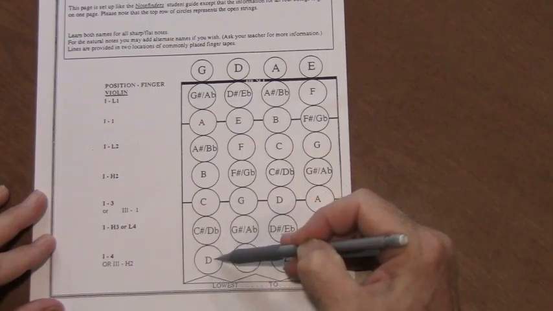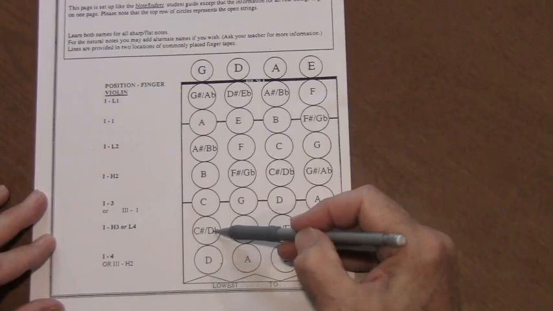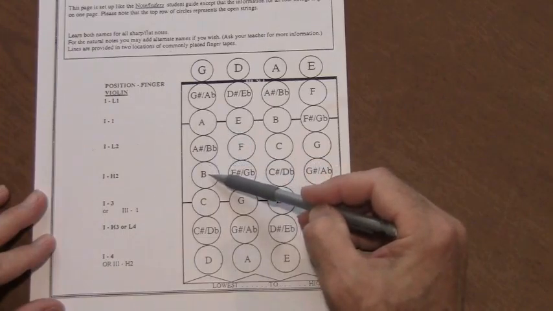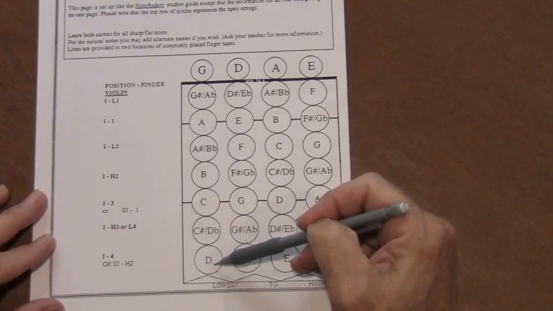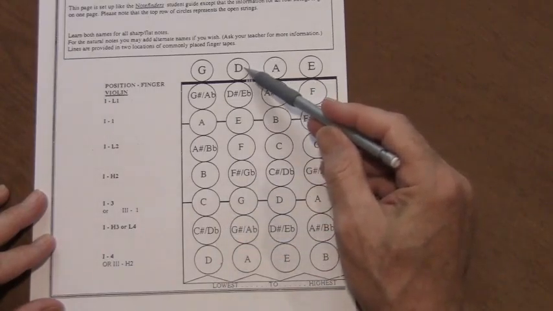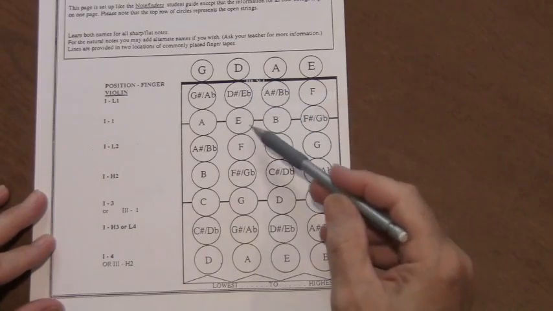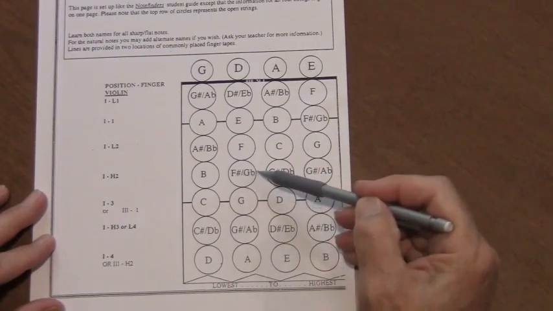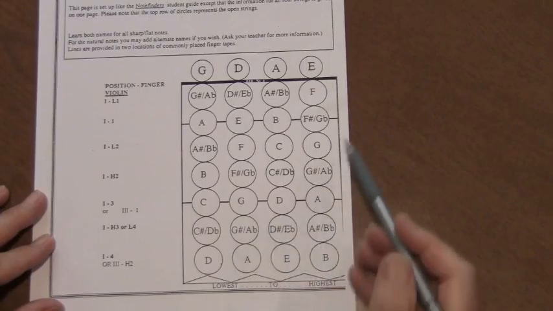Between C and D, there's the black note, sometimes called C sharp, sometimes called D flat. So the distance from G to A is a whole step, from A to B is a whole step, from B to C is a half step, from C to D is a whole step. On the D string, D to E is a whole step, so we've got D sharp, E flat in between. E to F is a half step. F to G is a whole step. We've got the black note in between, sometimes called F sharp or G flat. From G to A is a whole step. We've got the G sharp, A flat, black note in between.